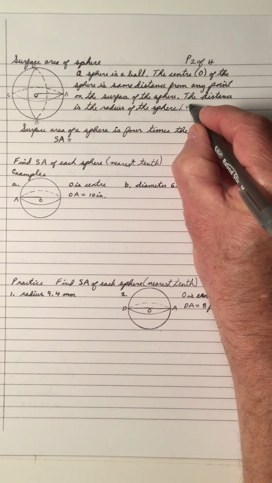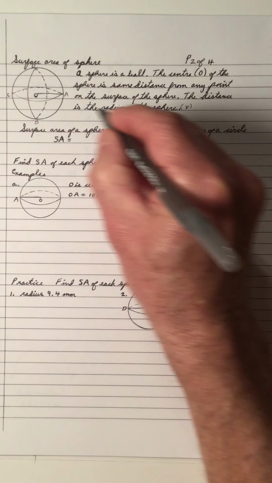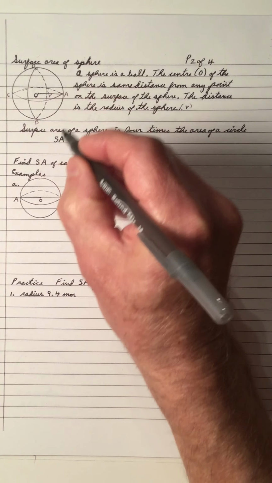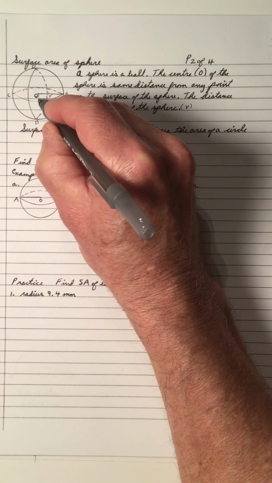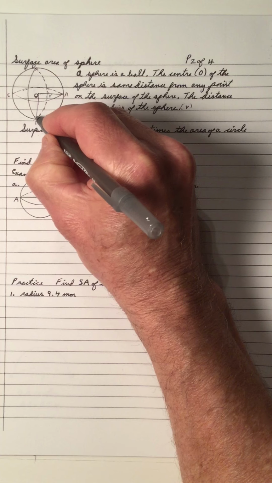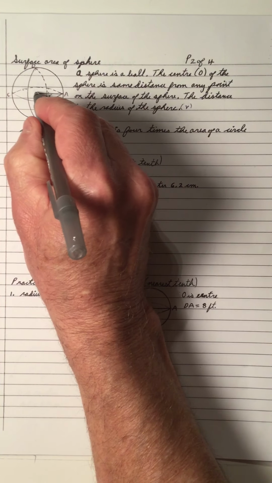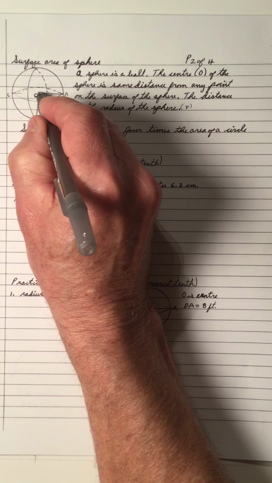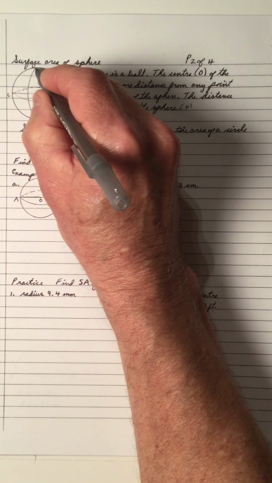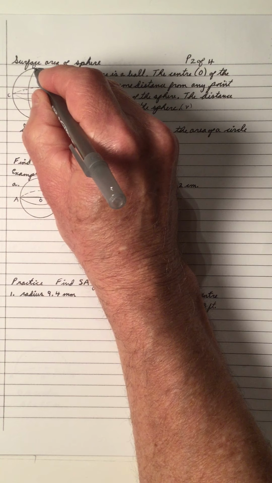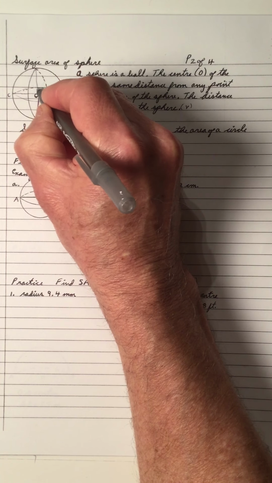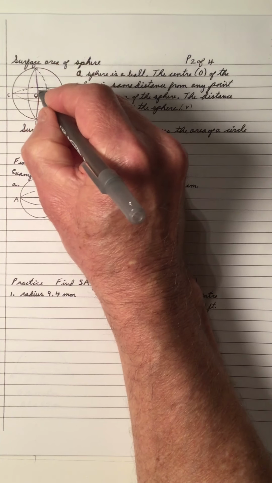And the radius we always denote by the letter R. So if we have a segment drawn from O to B, then that's also the radius of a sphere. Or O to C is a radius. Or if we call that D there, then O to D is the radius of a sphere.